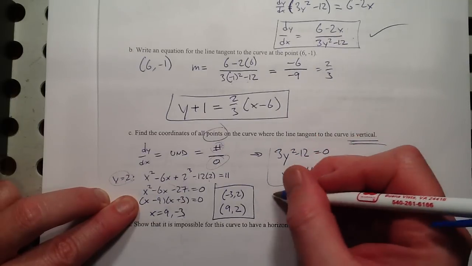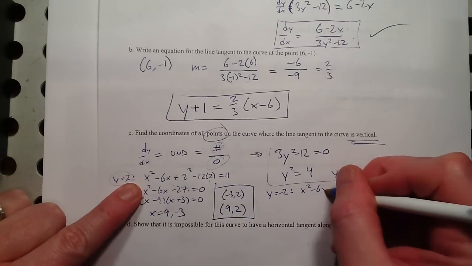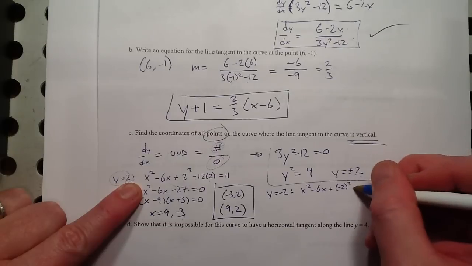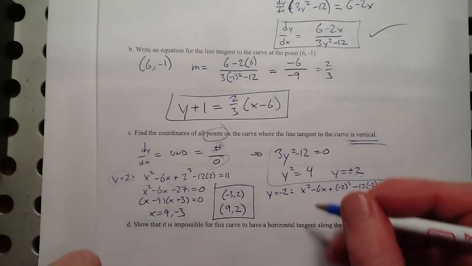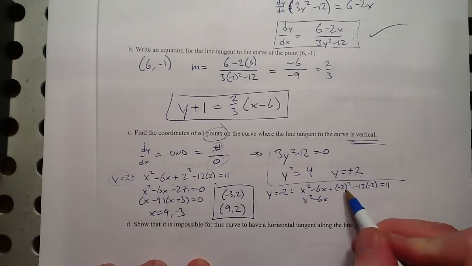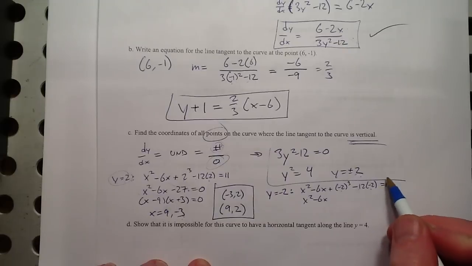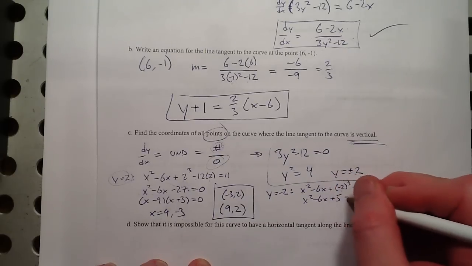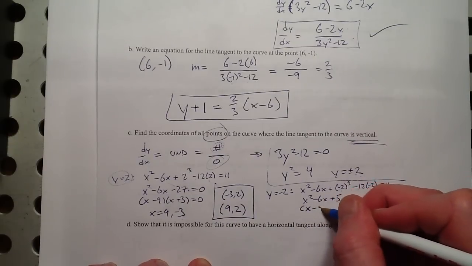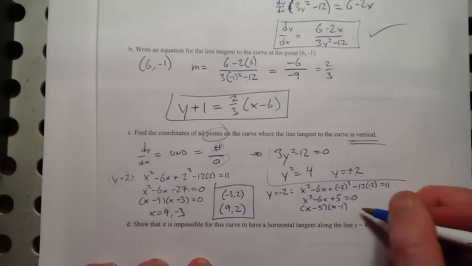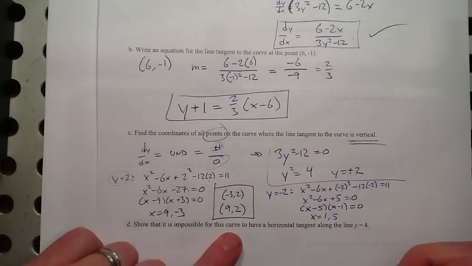Let's try that. So for y equals negative 2, I get x squared minus 6x plus negative 2 cubed minus 12 times negative 2 equals 11. And let's clean that up. Let's see, x squared minus 6x, that's minus 8 plus 24 is positive 16 minus 11 plus 5 equals 0. And at this point, I applaud the person who came up with this problem because they created this so both of these things factor. That's pretty awesome. And so that gives me, again, two x values. Good job, Stu Schwartz.